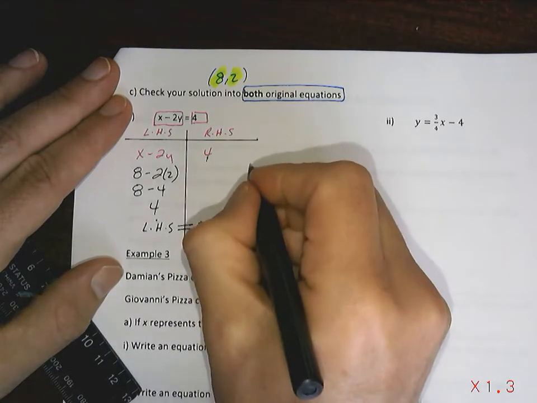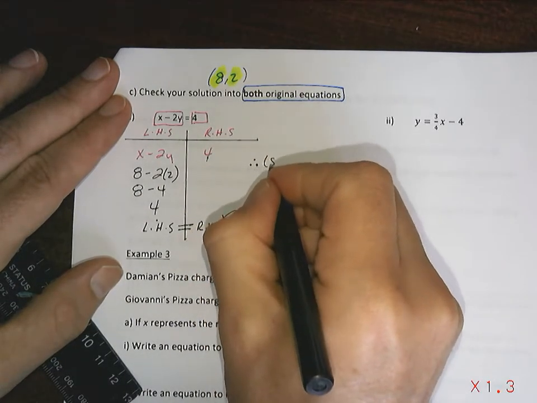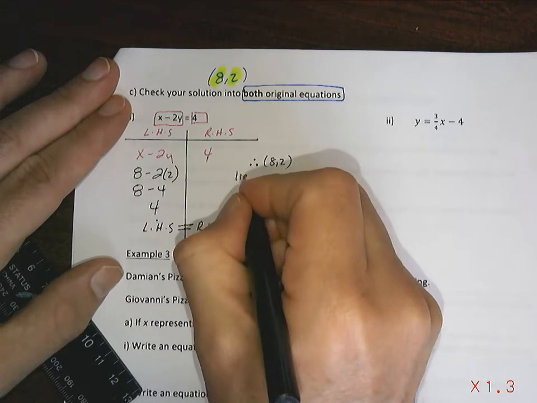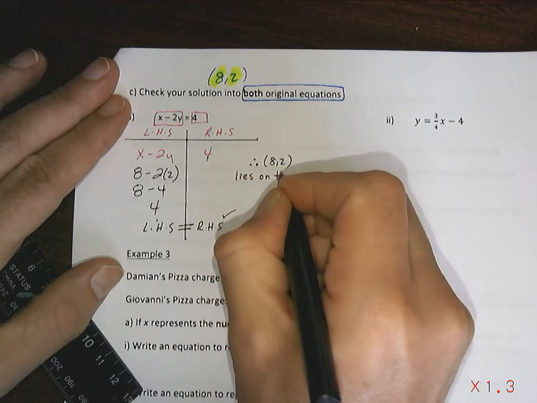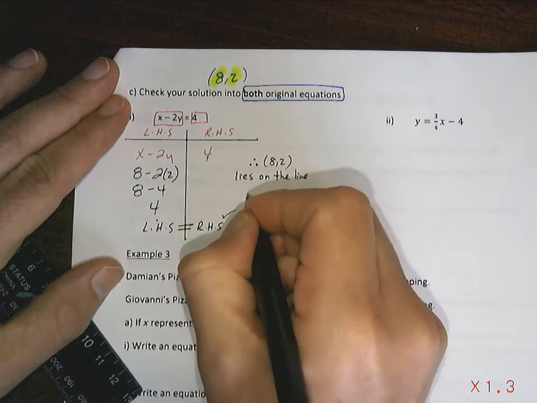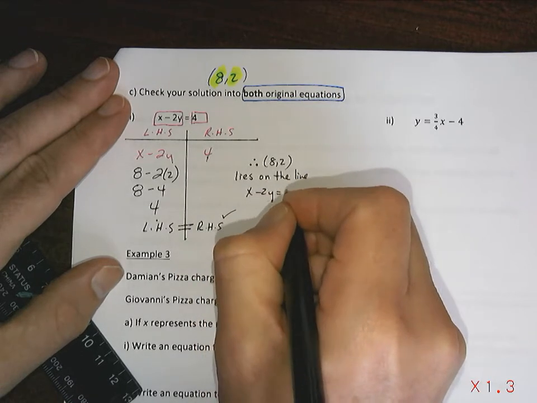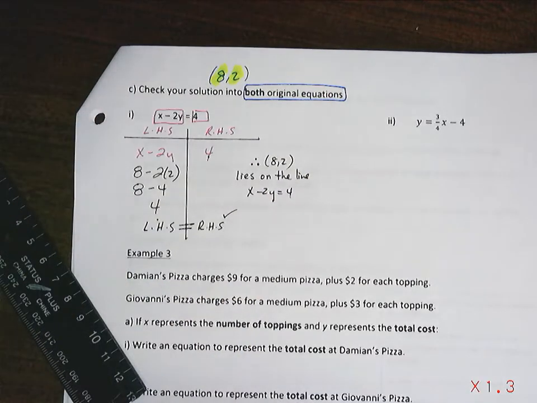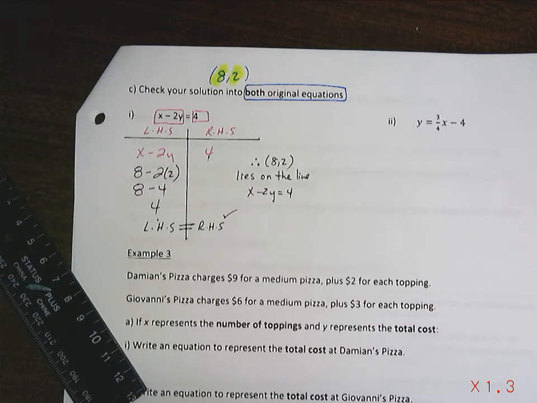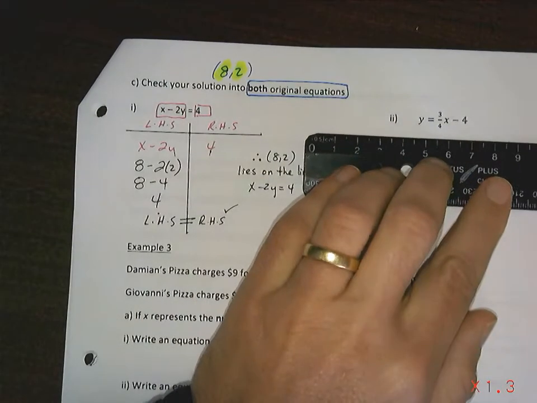So therefore, 8, comma 2 lies on the line x minus 2y equals 4. And that's great. Does that mean that it's a solution to the system? No. That means it's a possible solution. To be a full solution, it has to lie on the other line as well. Does that make sense? The point of intersection has to lie on both lines. So now we have to do the same thing over here.